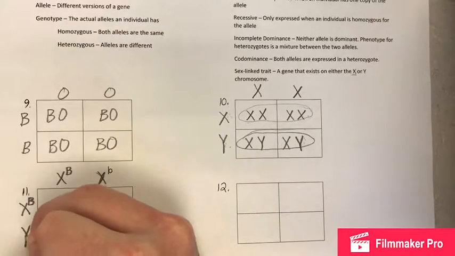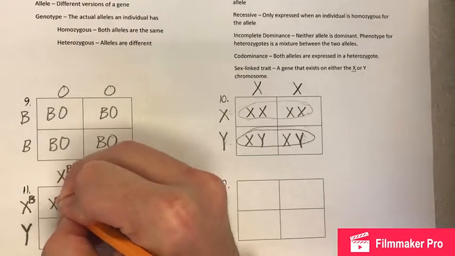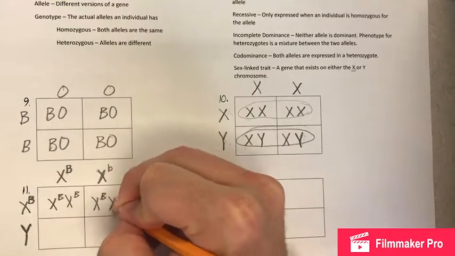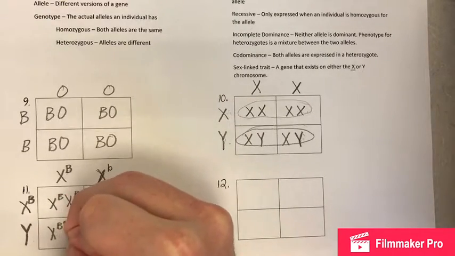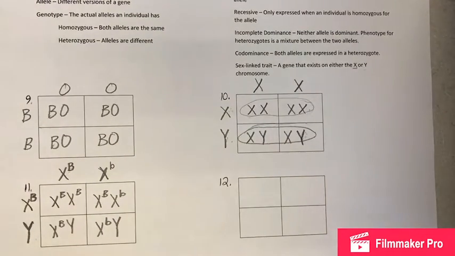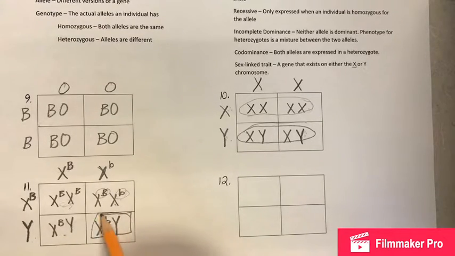But this is an X-linked trait. It does not exist on the Y chromosome at all, okay? So we put nothing on the Y. And then we do our cross as normal. X big B, X big B, X big B, X little b, X big B, Y, X little b, Y. So we've got a couple of things that we can look at here, and this specifically looks at what are the odds they have a child that is colorblind. And so this daughter, normal vision. This daughter here has the recessive allele, but also a dominant allele, so she's a carrier with normal vision. This son has normal vision, but this son right here has color blindness.